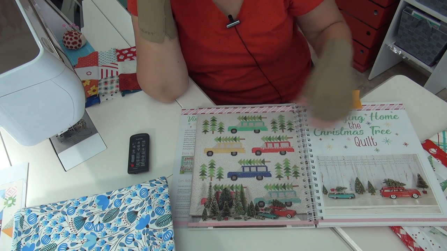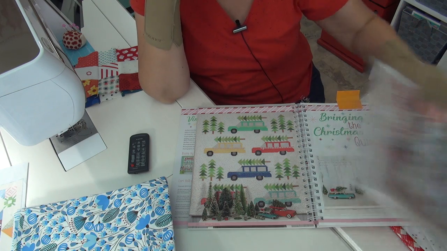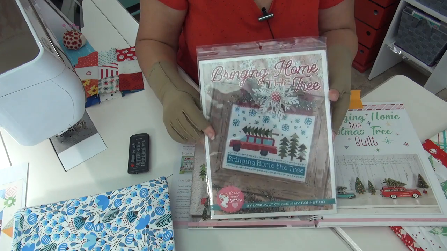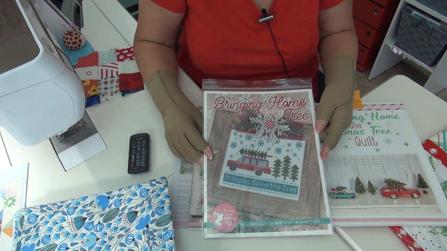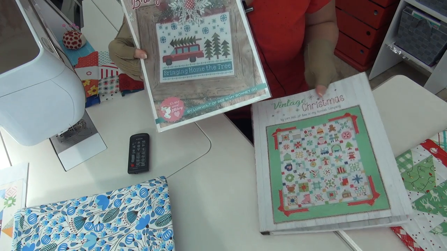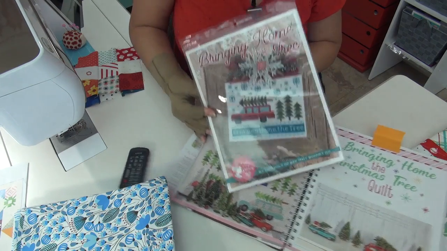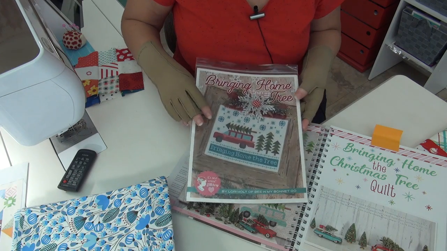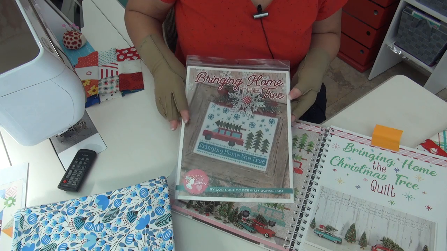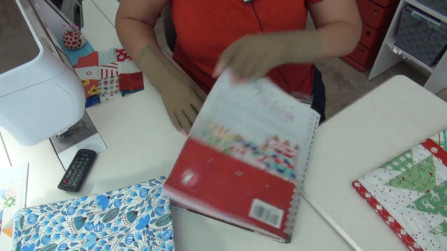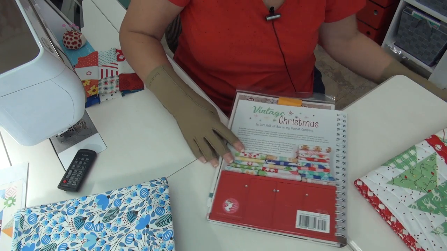What I have is some other things that, in case you didn't know about. One is that there is a cross-stitch version, which is super cute. So if you don't really want to sew, this is in this book, Vintage Christmas. If you wanted to cross-stitch or bring home the tree, I'll link you to below. Everything's linked below under the video. So that's super cute.